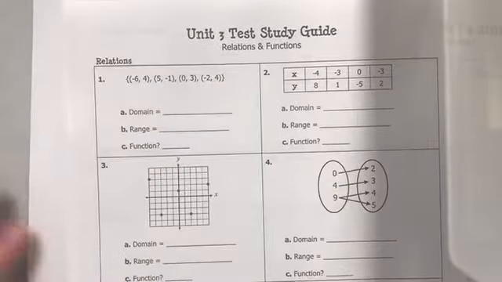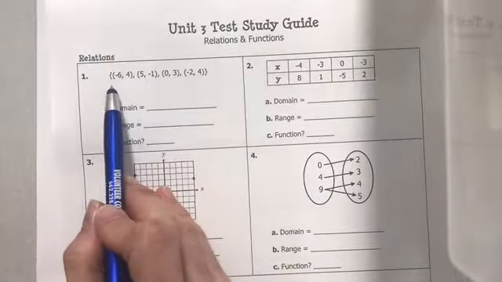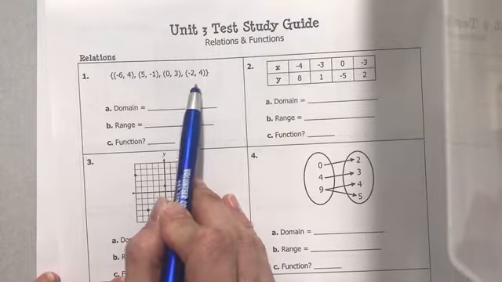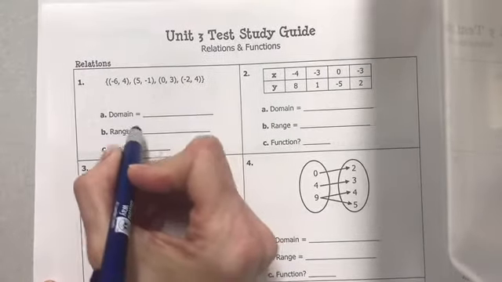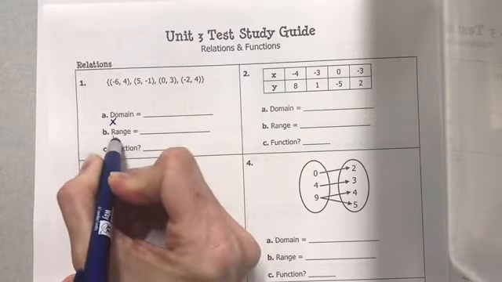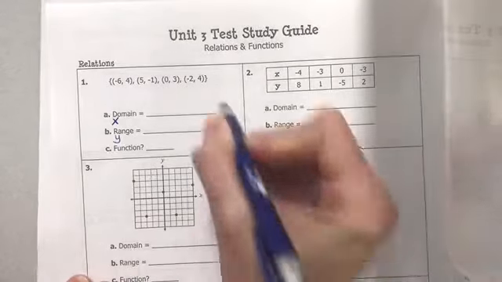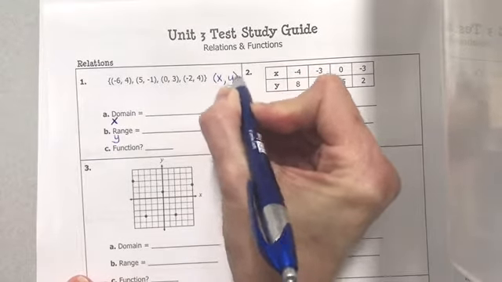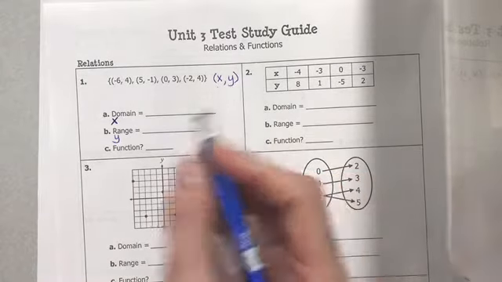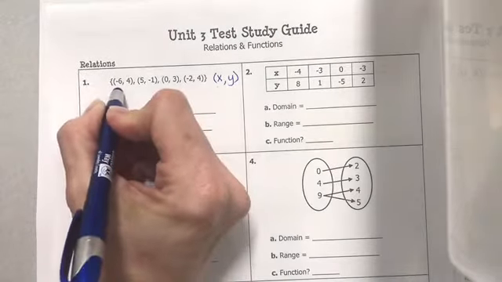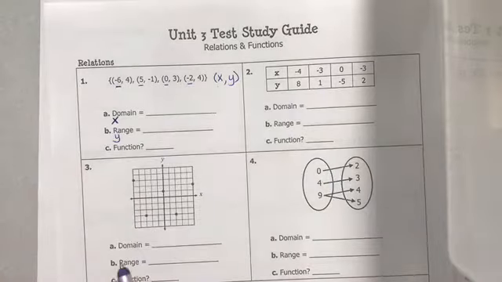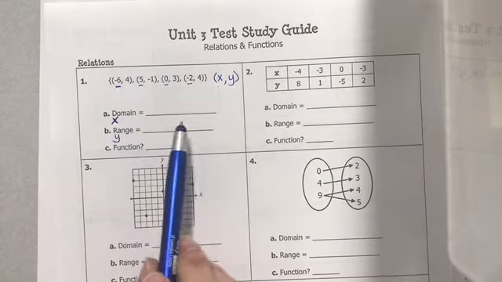So the first thing is you're given a set of data. This is called a relation when you have ordered pairs together. The domain is your x values, and the range is going to be your y values. In an ordered pair, the x coordinate goes first and the y coordinate goes last. What I like to do is underline all of my x's, or you can highlight them, and the reason is that sometimes your eyes can play tricks on you.